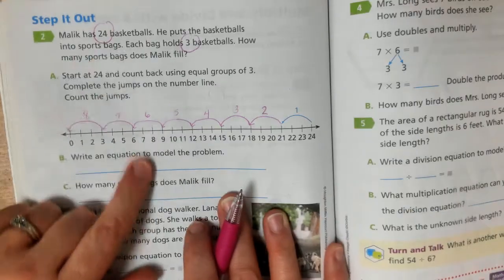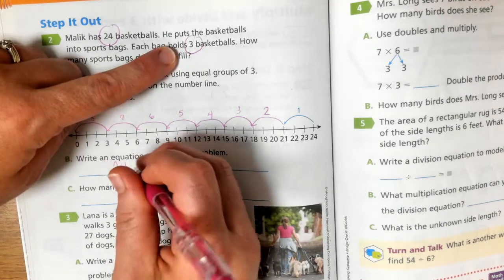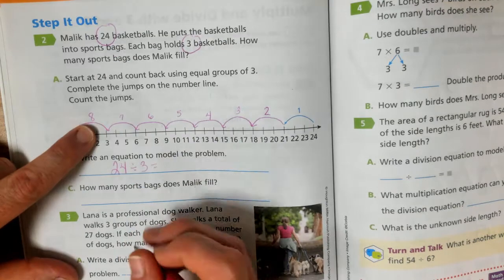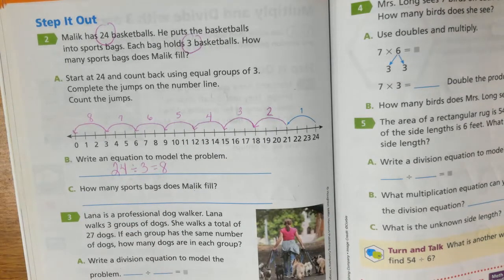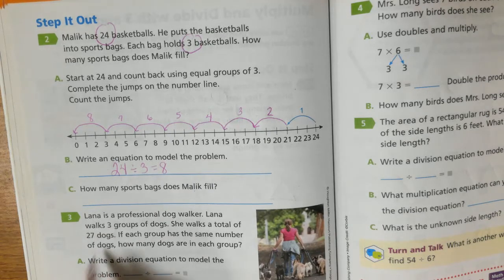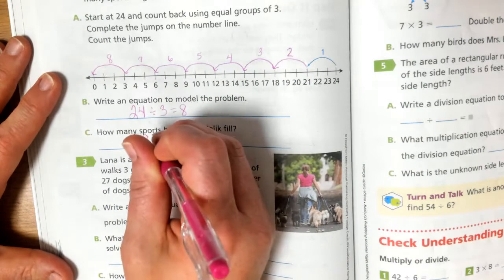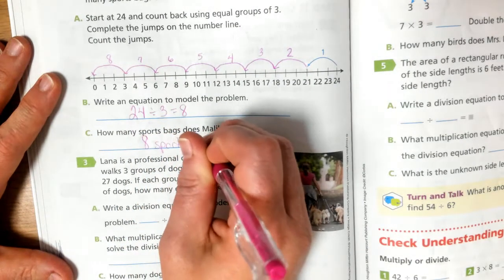So our equation could be, we started with 24. We divided by 3, and that equals 8, because it took us 8 times to go with groups of 3. So how many sports bags does Malik fill? He fills 8 sports bags.